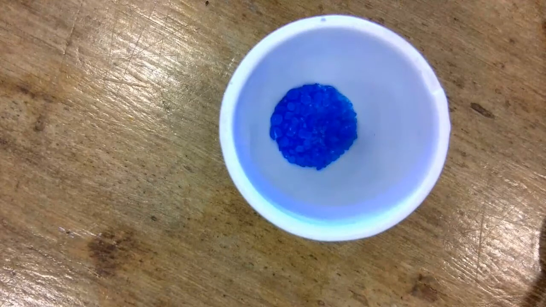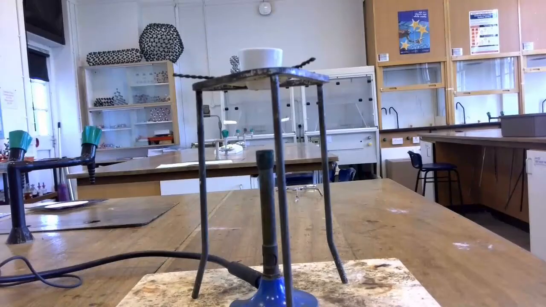Okay, so I have got my blue copper sulfate crystals and I've weighed out approximately 1 gram of them. I need to weigh this out accurately, but I don't need to have exactly 1 gram. So I've got 1.1 grams there and that's absolutely fine. And you can see they're a nice blue colour and they're a regular crystalline shape. I've now got my Bunsen burner, tripod and clay triangle set up. And I'm just going to gently heat my crystals in the crucible.